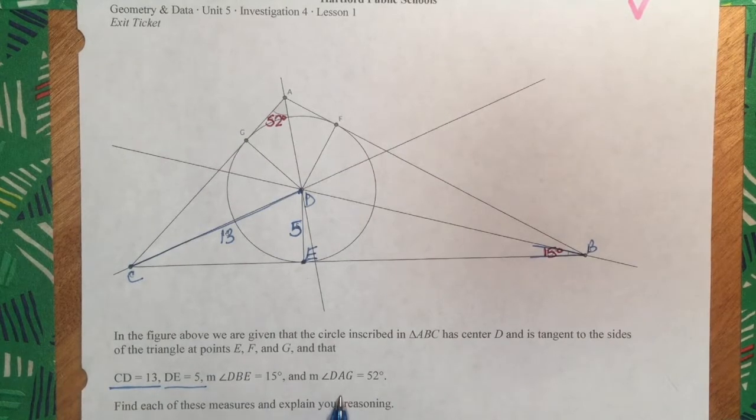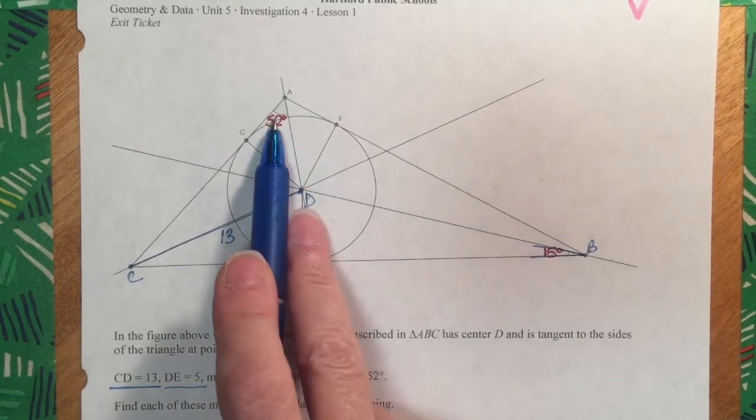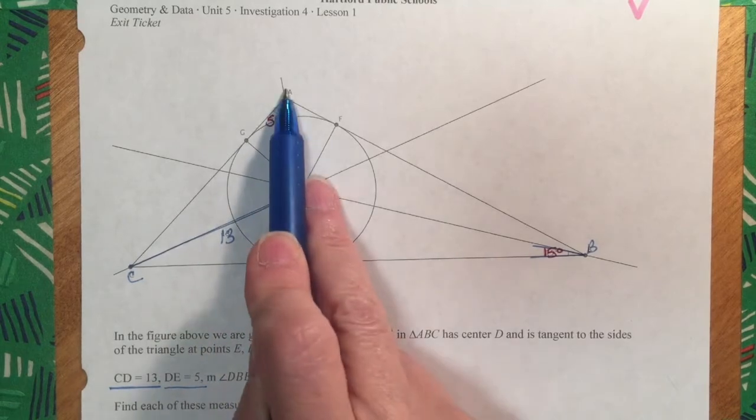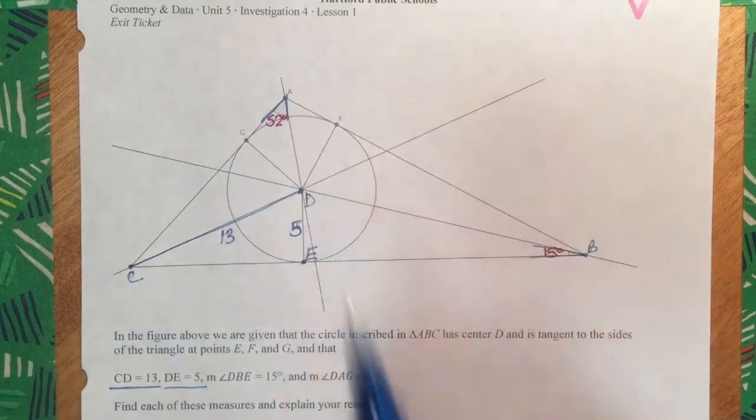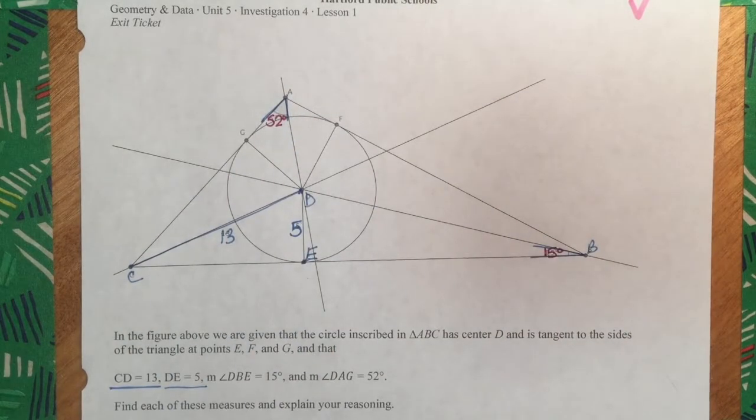And the last thing they tell us is that angle DAG up here at the top, D to A to G, so that's this angle here, is 52 degrees. And that is all they tell us, and they want us to figure out a whole bunch of other things.